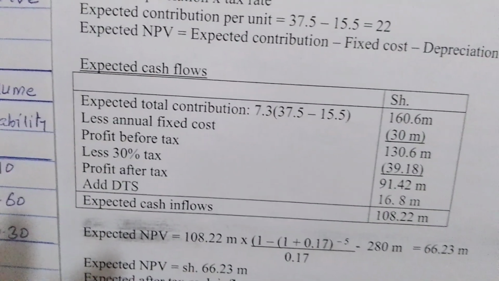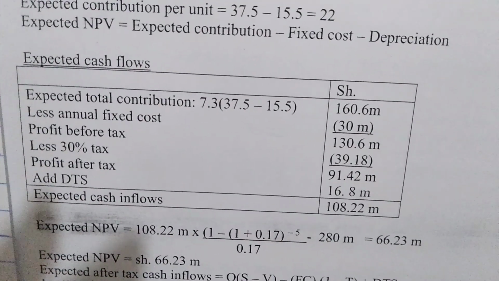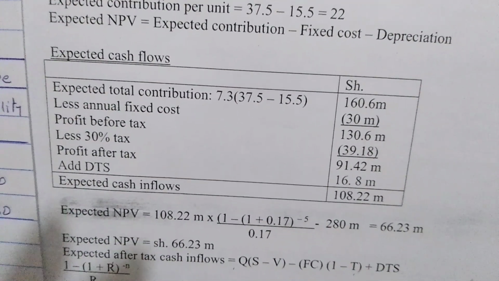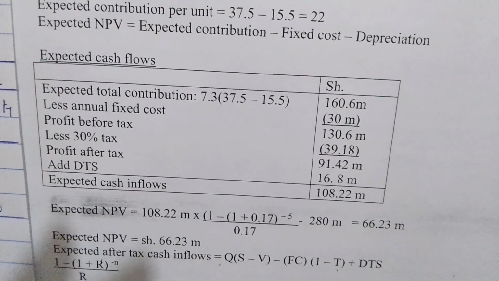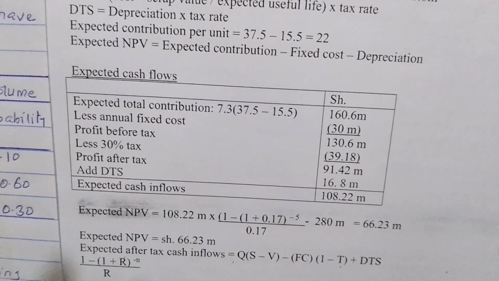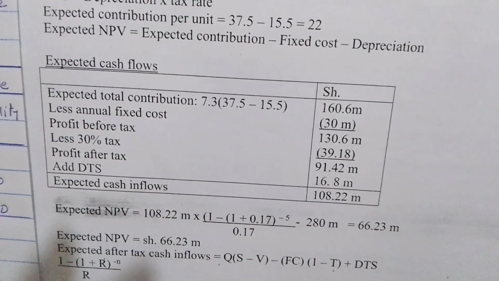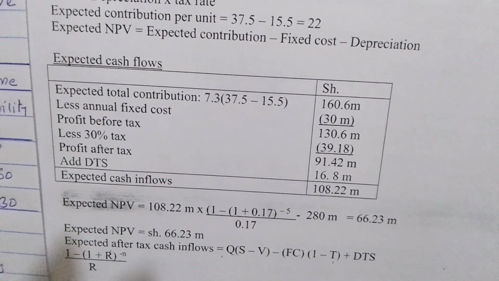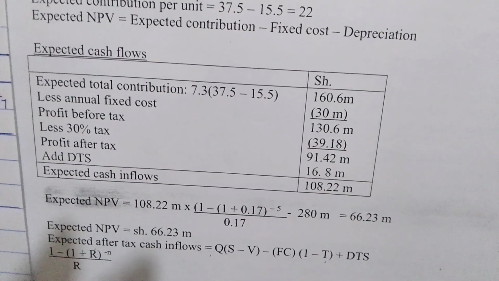So the annual fixed cost is 30 million. Then you less that, you get profit before tax of 130.6 million. Then we tax the 130.6 using the tax rate of 30 percent. So that gives us tax of 39.18, and the profit after tax is 91.42 million.